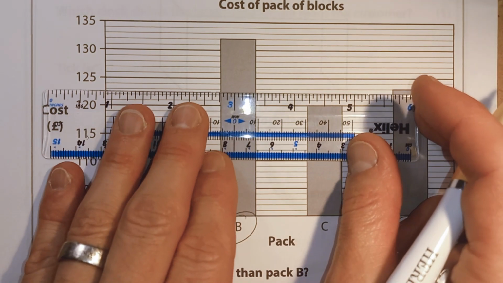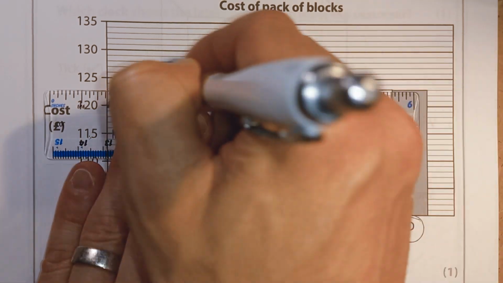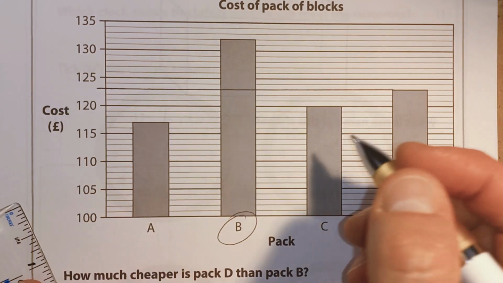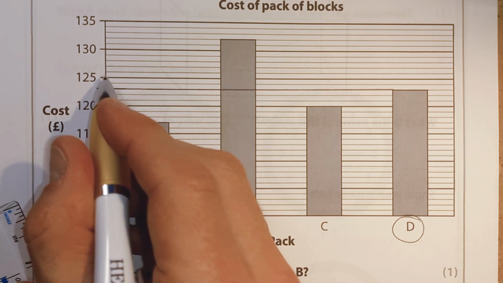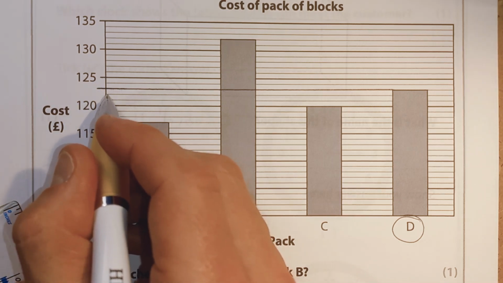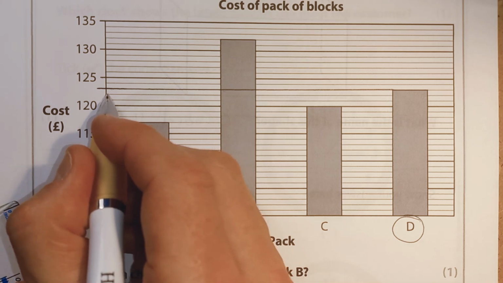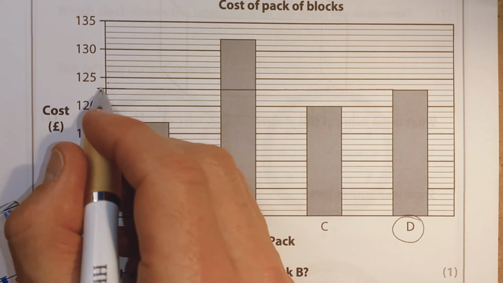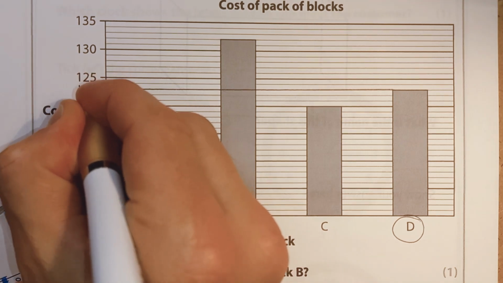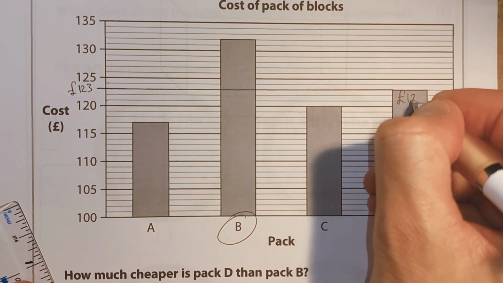Well, let's start with D. So let's go from the top of this bar and read across to here. So how much? Well, if this is £120, 125, so this looks like it's going up by 1 each time. Let's check. 121, 122, 123, 124, 125. Yeah. So we said this was £123. In fact, I'm going to write that on here.